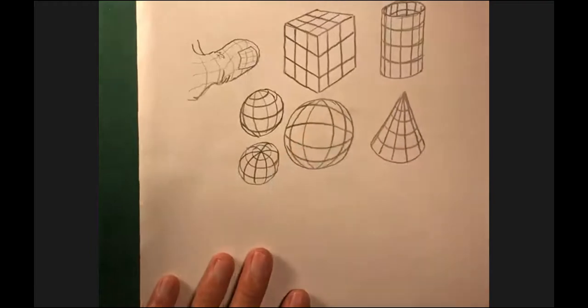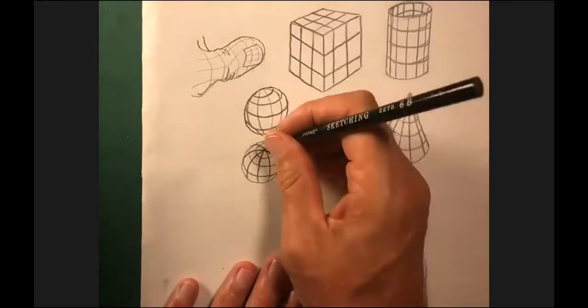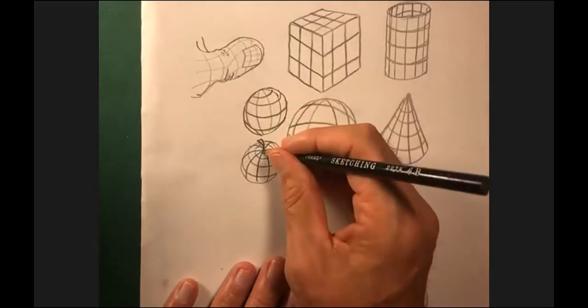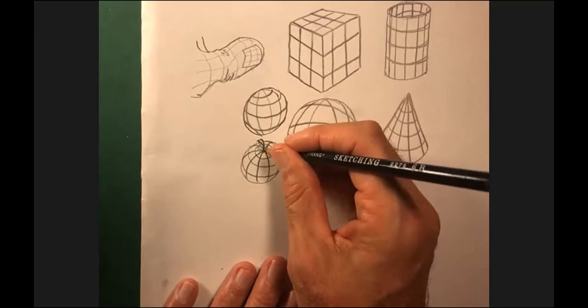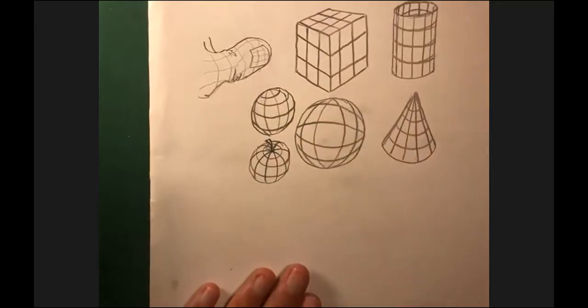It might depend on, let's say, a fruit like an apple, where you really want it to look like it's coming down in, so you might do something like that with your brush stroke. Okay, but this tells us a number of things.